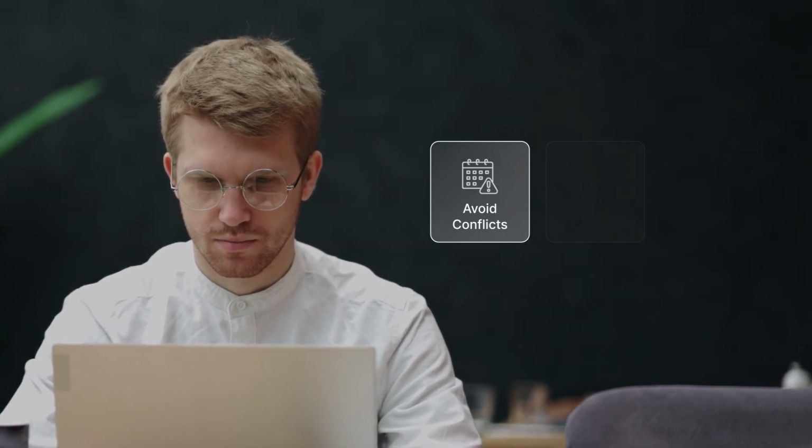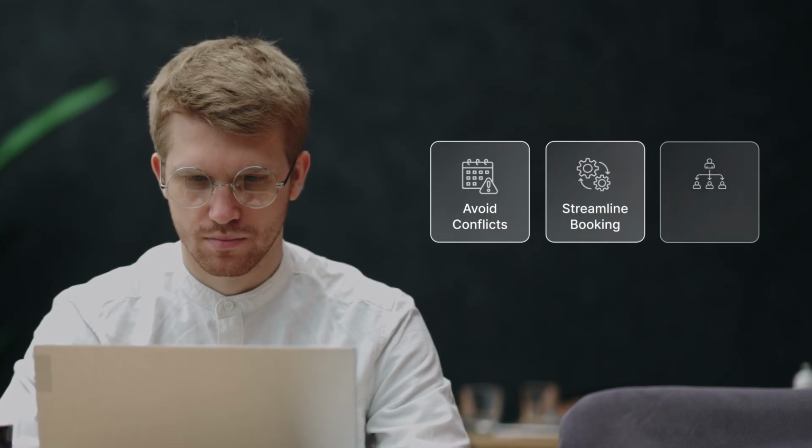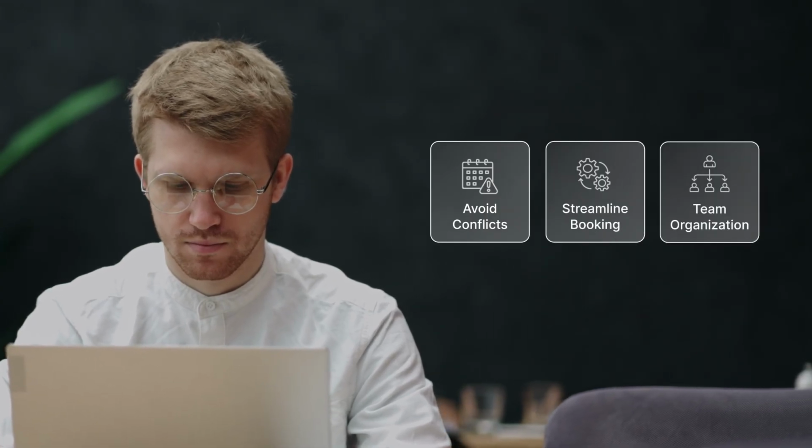Using Schedule team events helps you avoid conflicts, streamline the booking process, and keep your team organized and in sync. Now you're ready to create team meetings easily with Schedule.so.